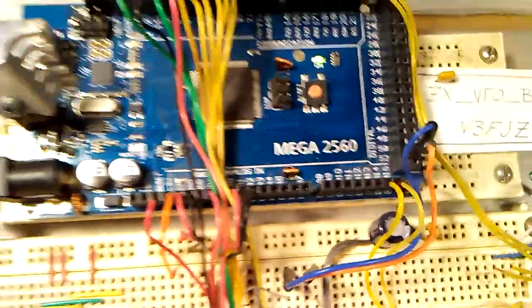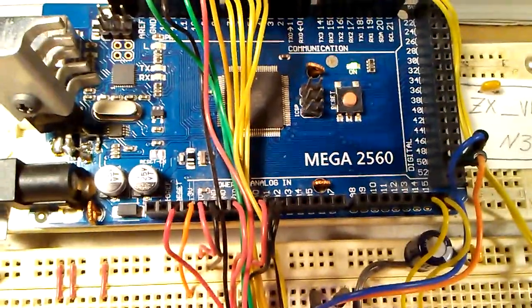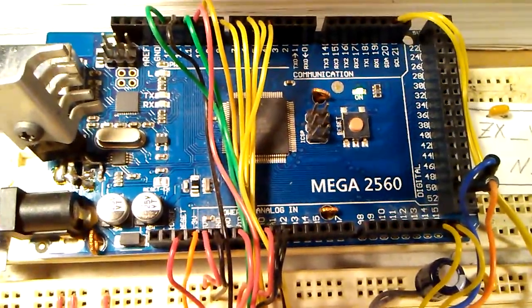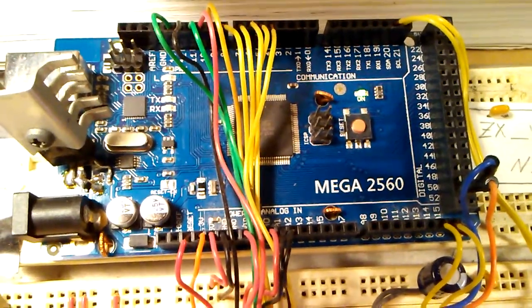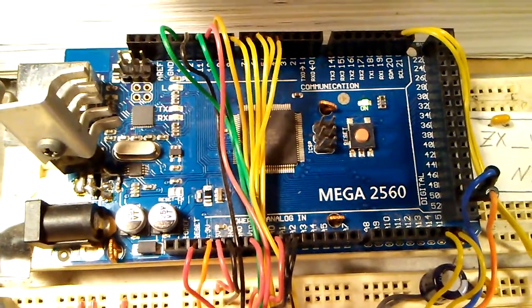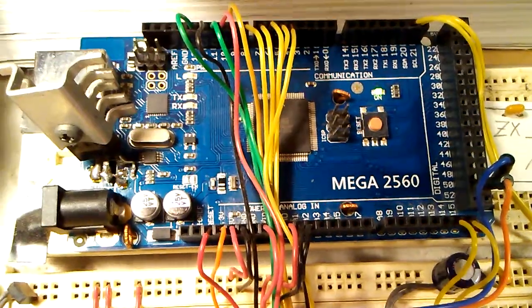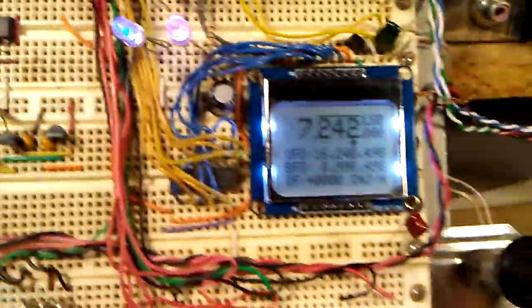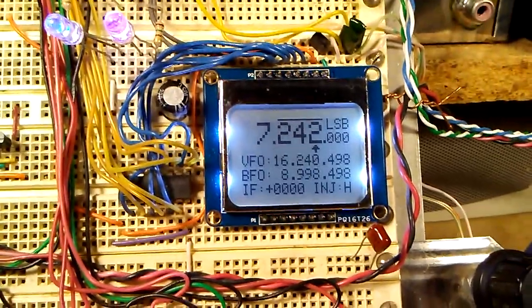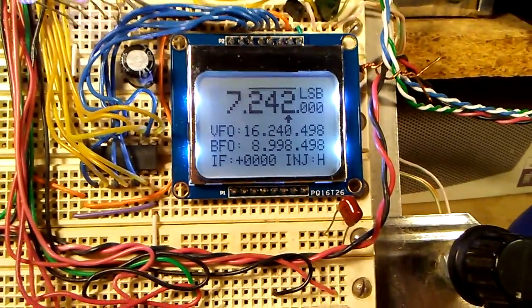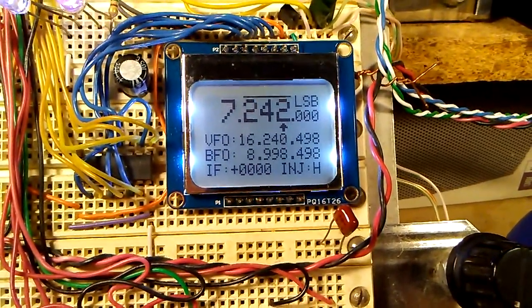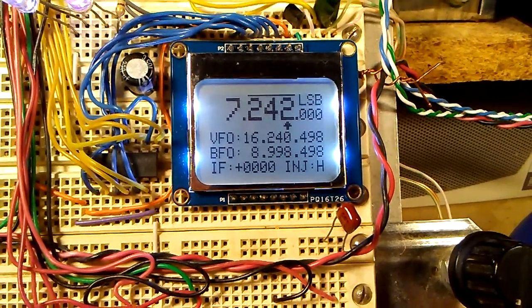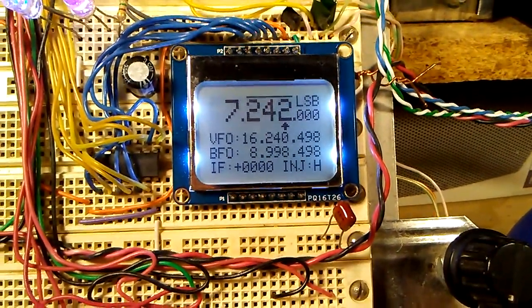And it, of course, is controlled by an Arduino, in this case an ATmega2560, which essentially is an Arduino Uno with a lot more RAM and programming space. And of course I have an LCD module from a Nokia phone. These modules are quite inexpensive, and it does everything I need to do for my rig.